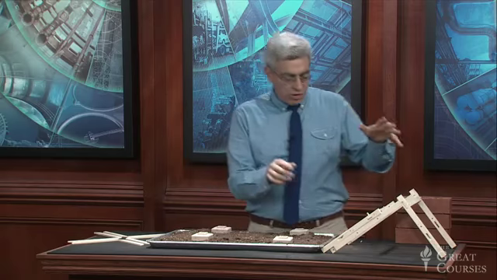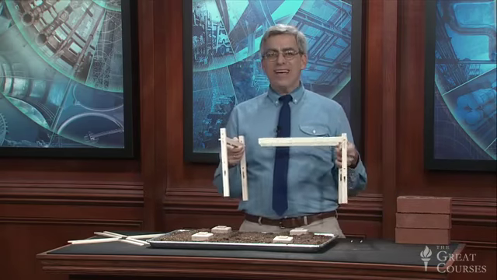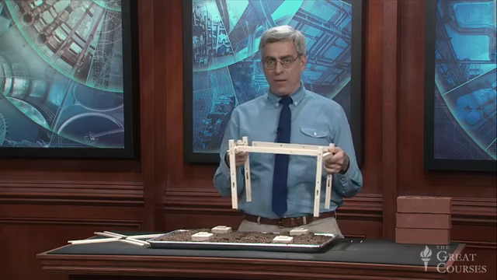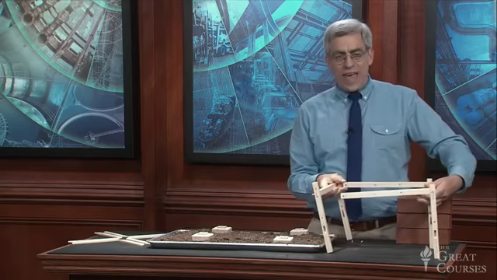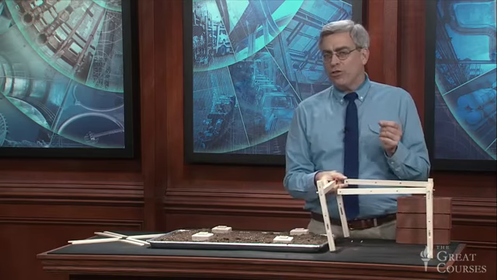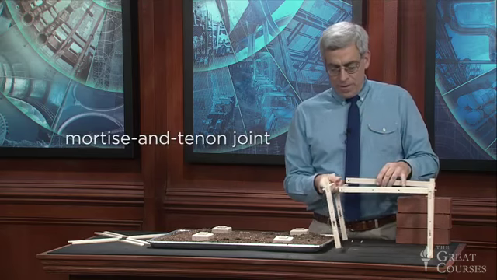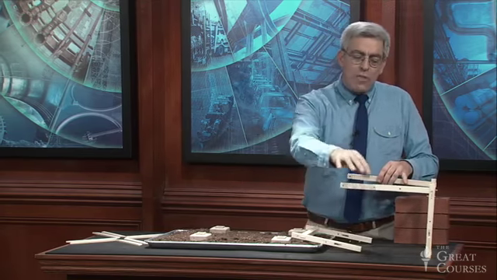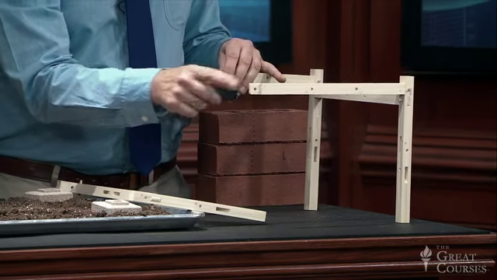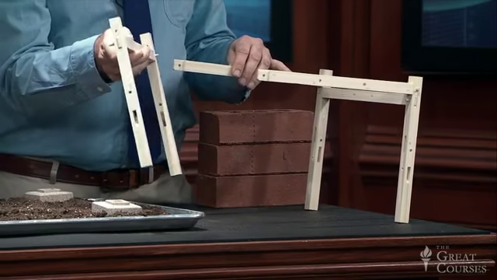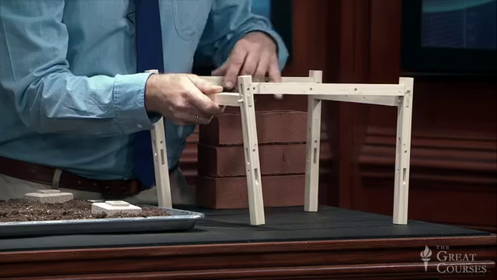I'll start by completing this partially built heavy timber frame consisting of 4 columns and 4 beams. Note that in order to put the structure together, I'm going to be using a traditional timber connection called the mortise and tenon joint. To make that joint, we have these tongues that have been carved into the ends of the beam, and those tongues are inserted into the corresponding rectangular hole in the columns, which is called the mortise.